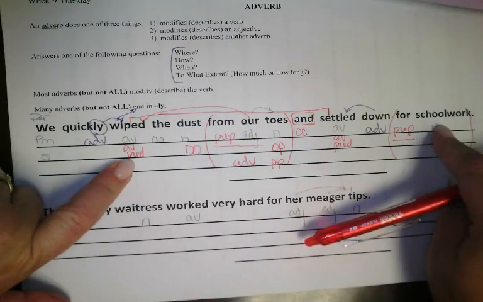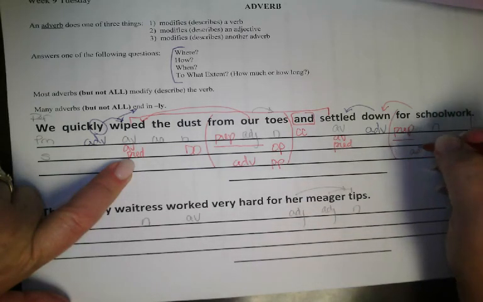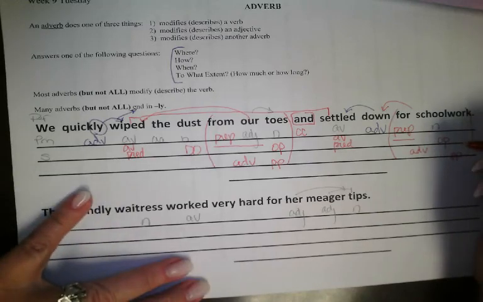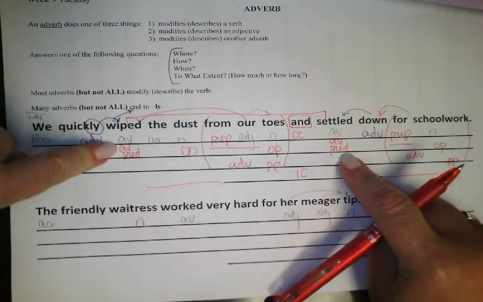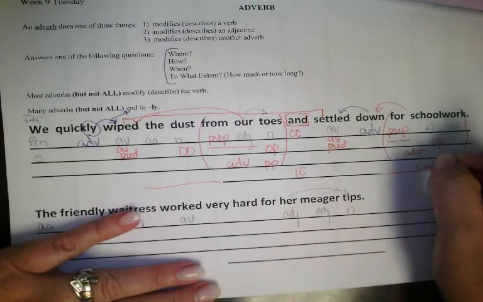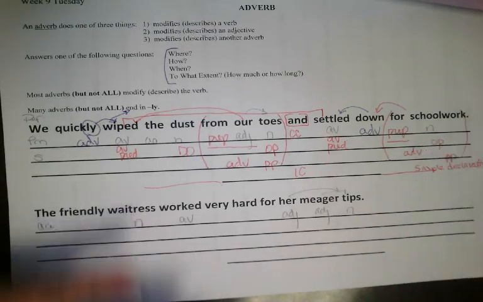And for schoolwork, we settled down for schoolwork, so that's going to also be an adverb prepositional phrase. I forgot a line here. You have one independent clause because you have one subject, even though there's two predicates, and that makes this sentence a simple declarative sentence. Okay?